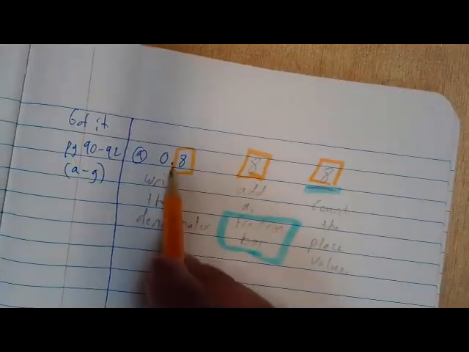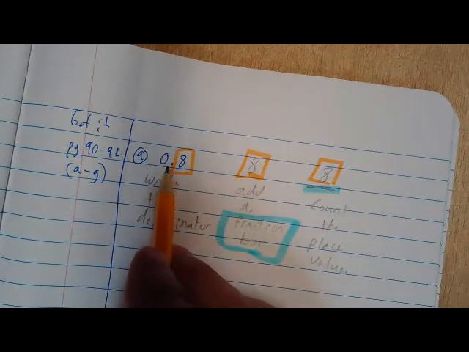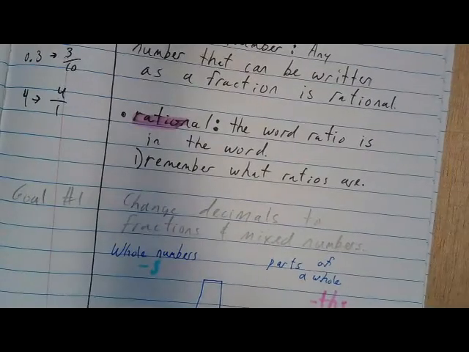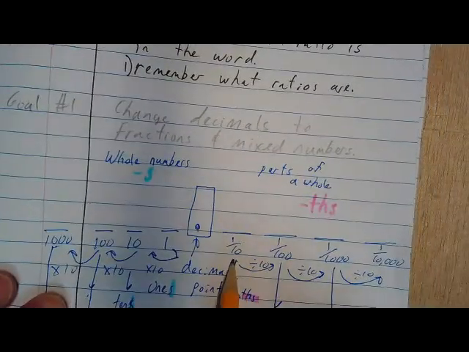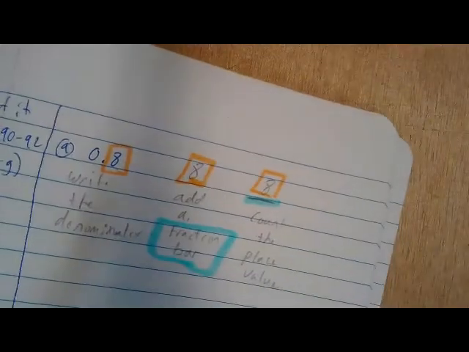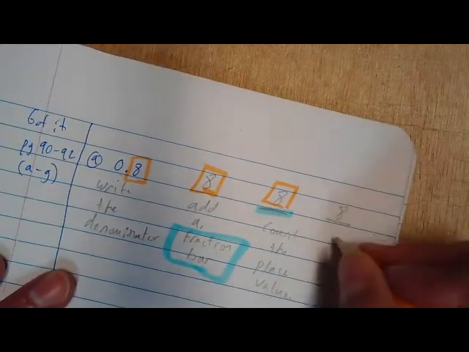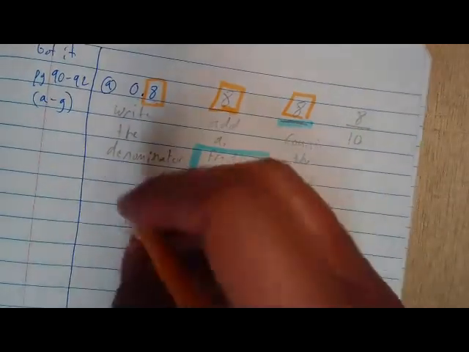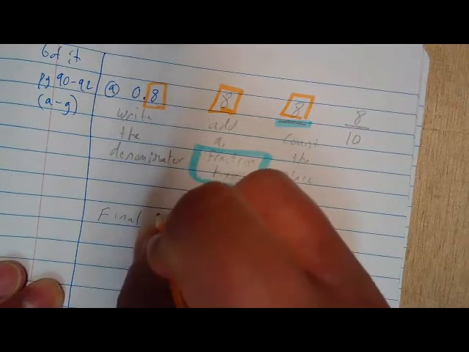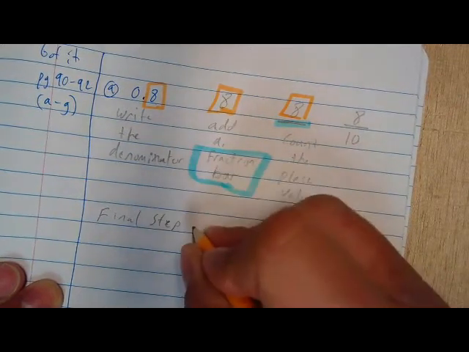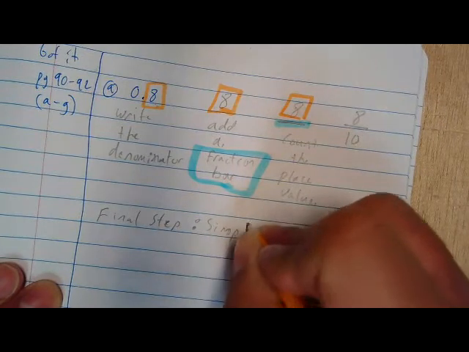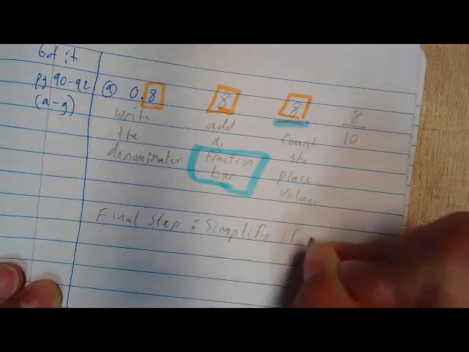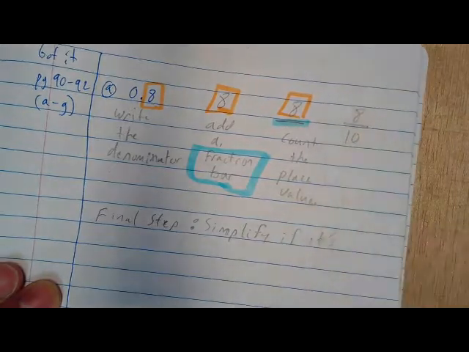All right, back to this. Start at the decimal point, count the place values. 1. Now, if you look at the chart you made, 1. Oh, it's a tenth. The denominator is going to be 10. 8, 10. Okay, now there is one final step. Final step. Simplify. If it's possible. Because sometimes it won't be possible. You just have to leave it as is.